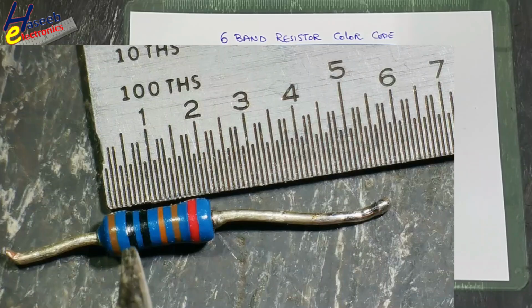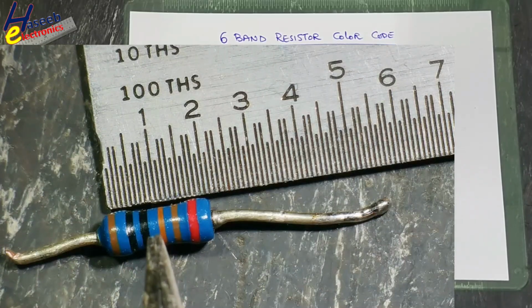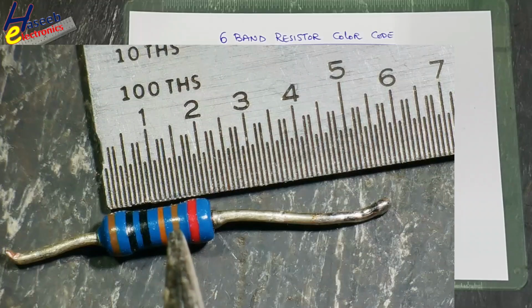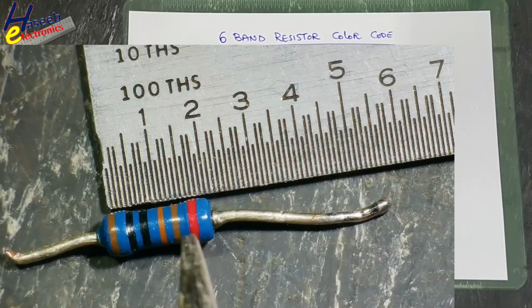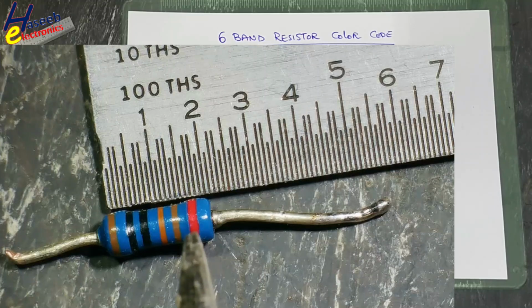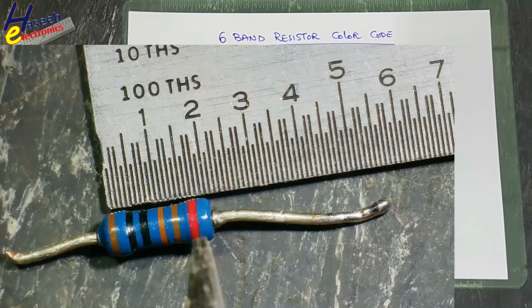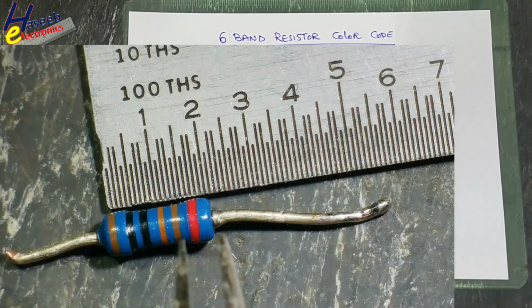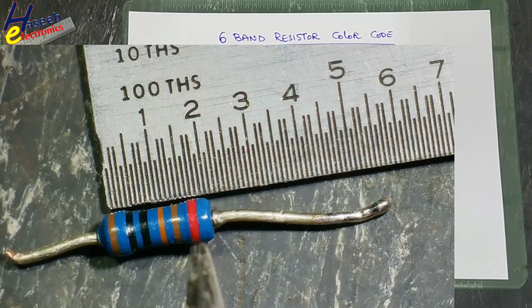First significant digit, second significant digit, third significant digit, multiplier, tolerance. In the commercial EIA standard, the sixth band is known as the temperature coefficient band, TCR. In military standard, that is called the reliability band or failure rate.